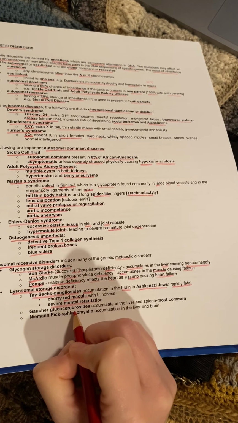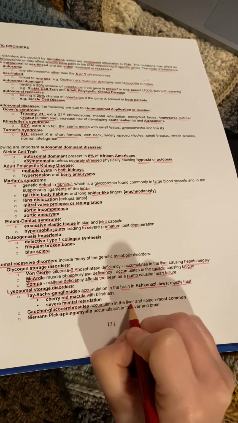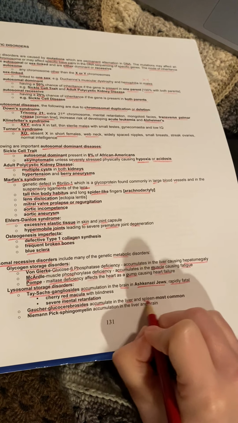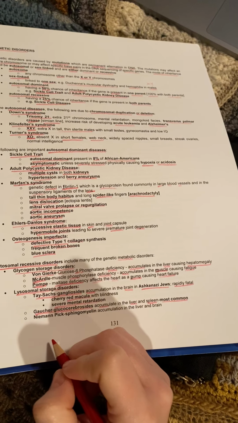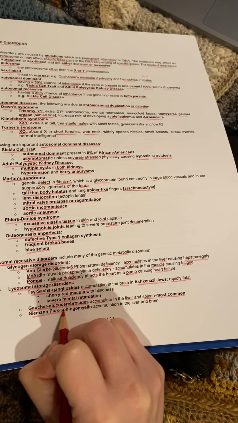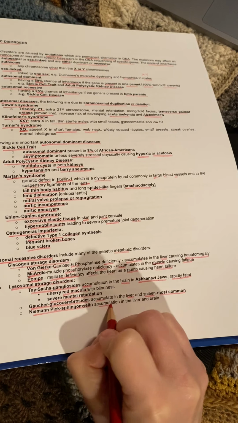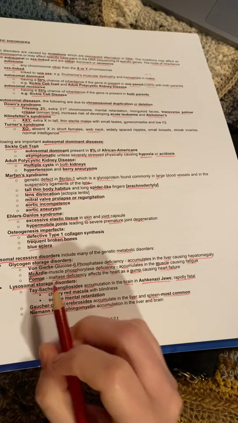Gaucher: glucocerebrosides accumulate in the liver and spleen. It's the most common of the lysosomal storage disorders. Niemann-Pick: sphingomyelin accumulation. Oh, I see how I read this. I read this wrong. Let's go back.